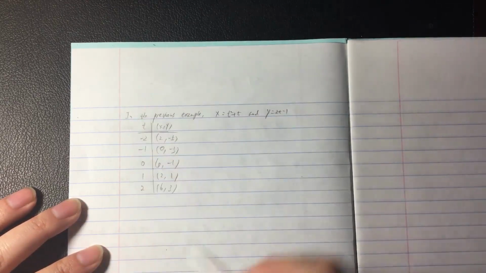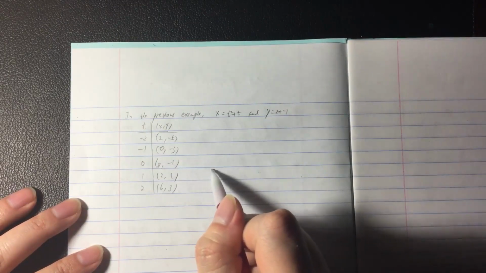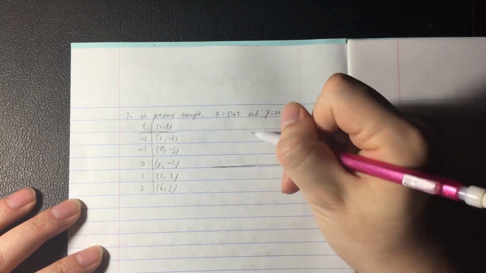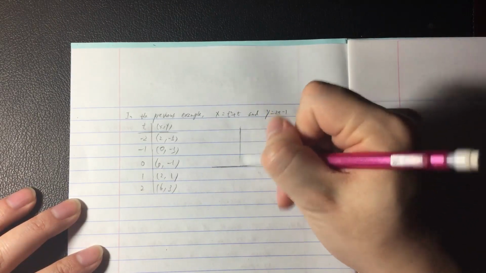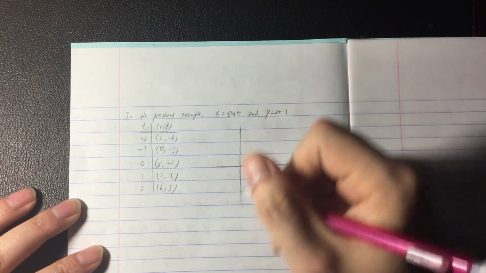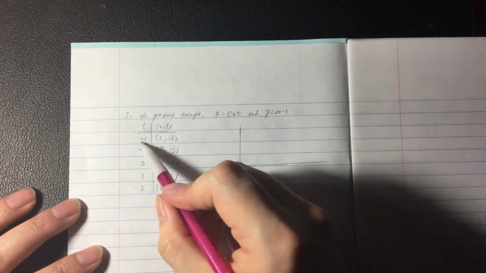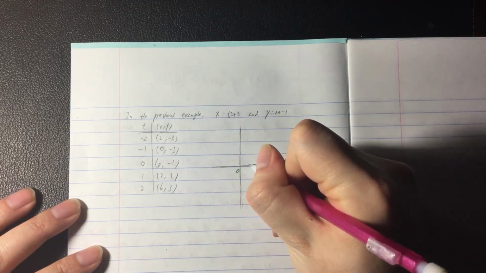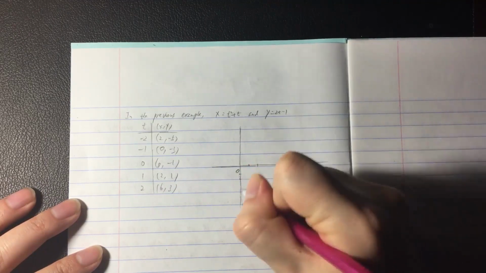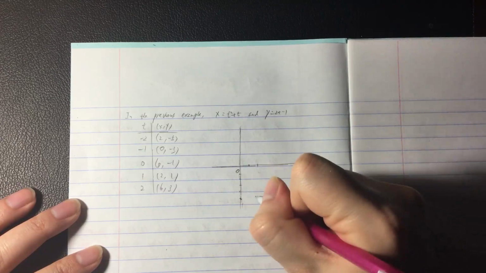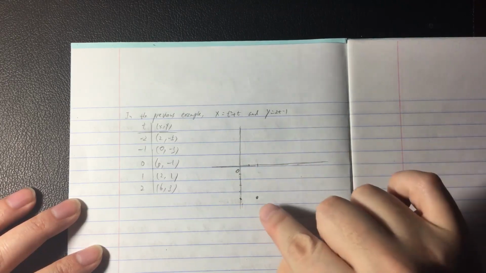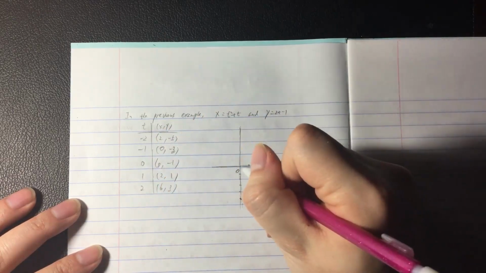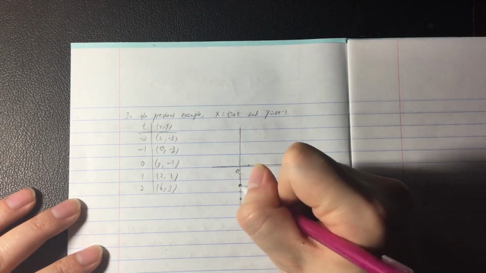Then plot each point in the xy plane. When t is -2, the point is (2, -5); x is 2, y is -5. That's the first point. When t is -1, the point is (0, -3). It's here. That's the point when t is -1.